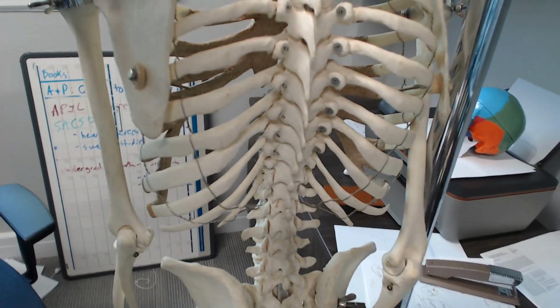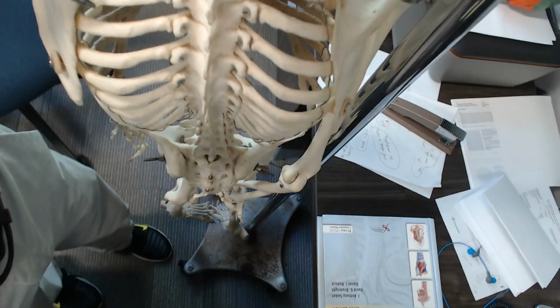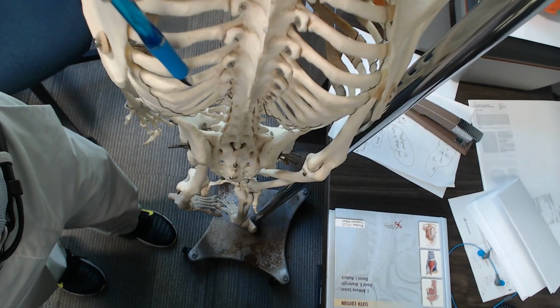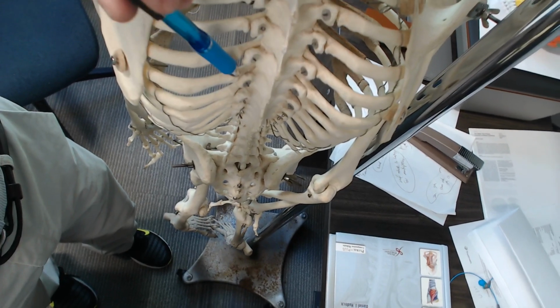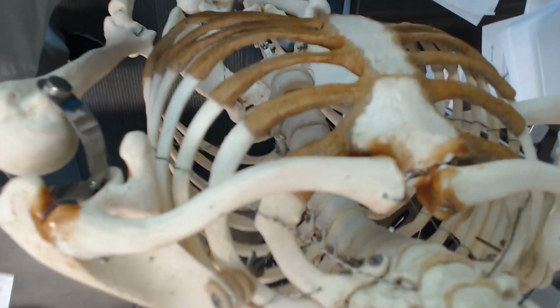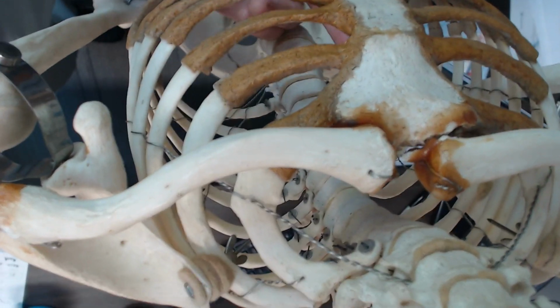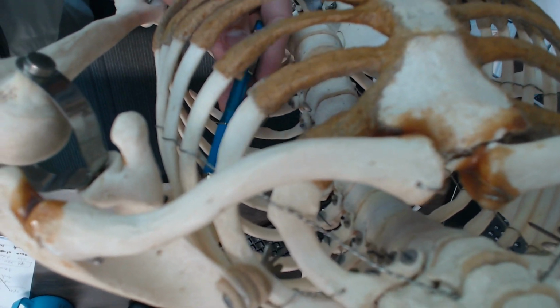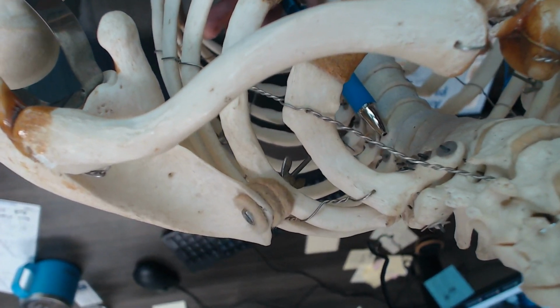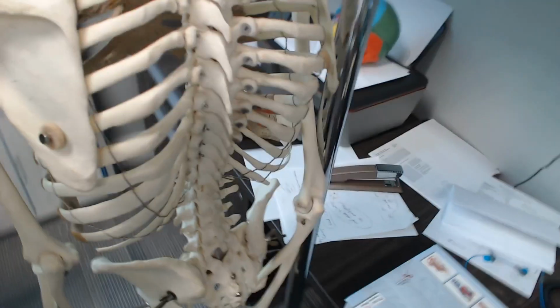From behind, you can see that the ribs curl around, and when they reach the vertebral column, they curl anteriorly to articulate with the corpus of the thoracic vertebrae.